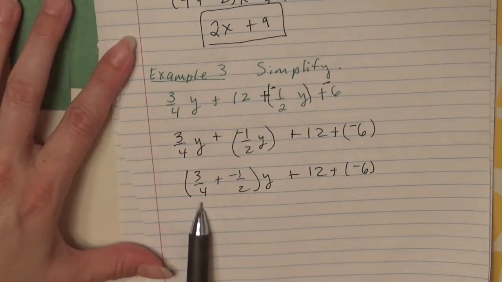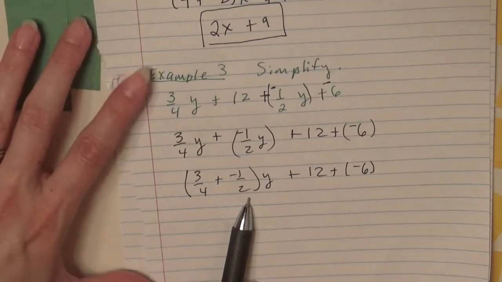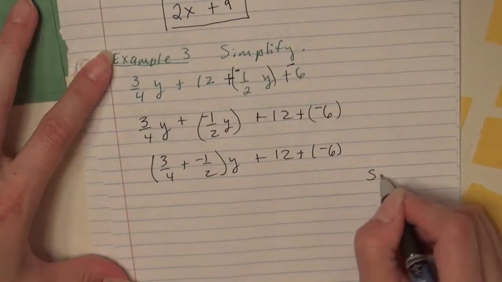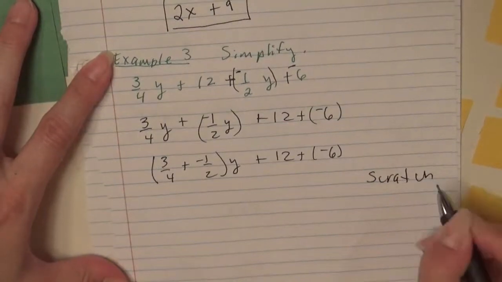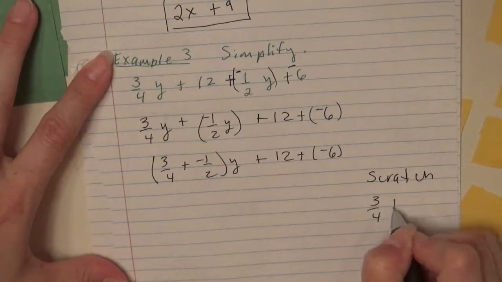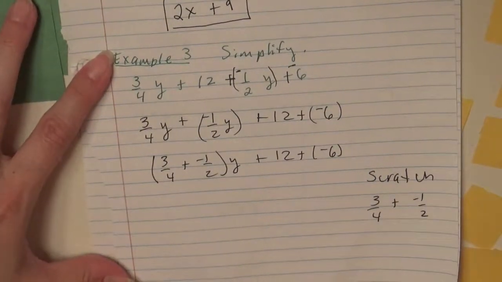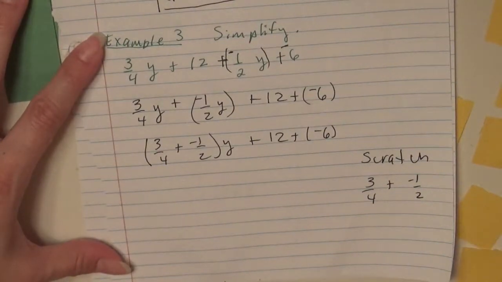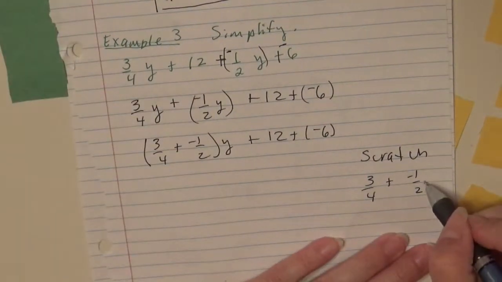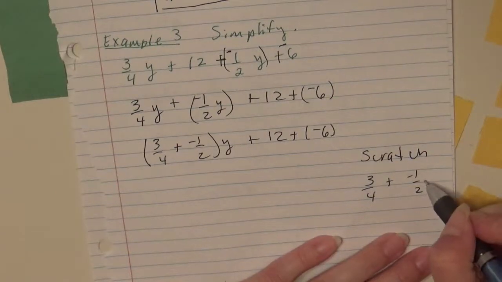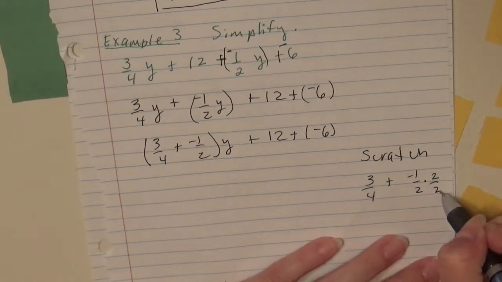But I have to do 3/4 plus negative 1/2, so I can come off to the side and do my scratch work. 3/4 plus negative 1/2. We've had lots of practice with this. I need a common denominator. So the common denominator is going to be 4. I need to multiply this one by 2 over 2.